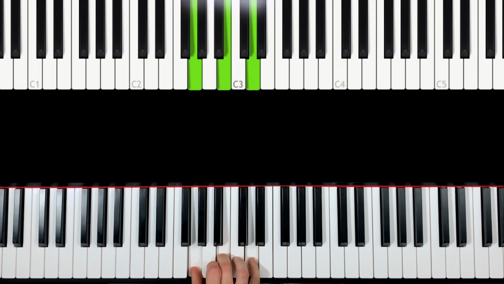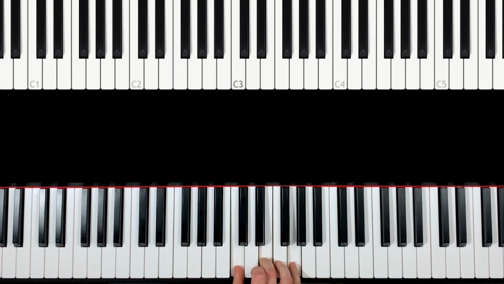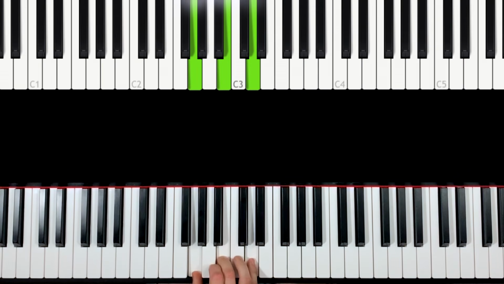And here exactly the same. You can pause the video and repeat this again and again, so that you can play these 2 chords very well and very smooth and very safe. Not as fast as I do it right now, but something like this. Okay, perfect.